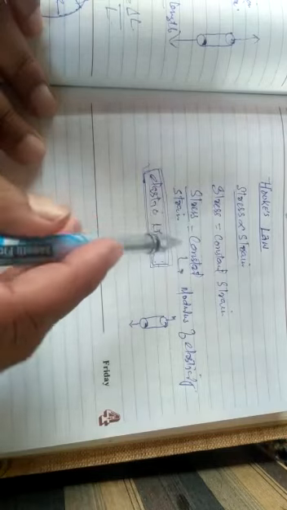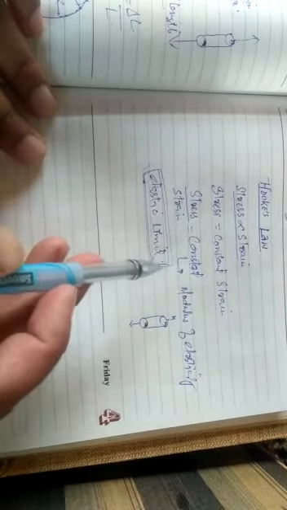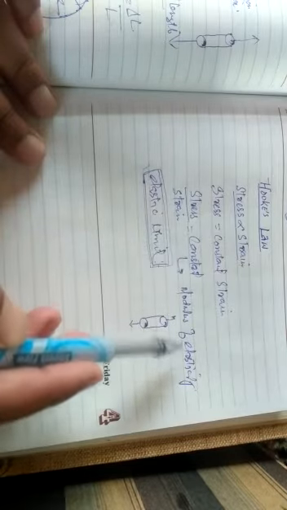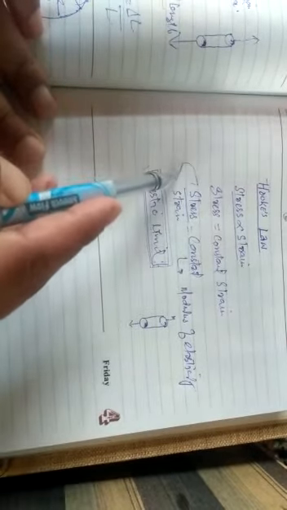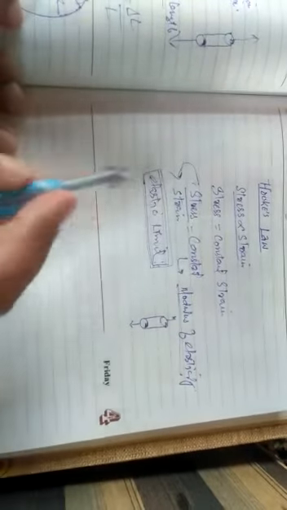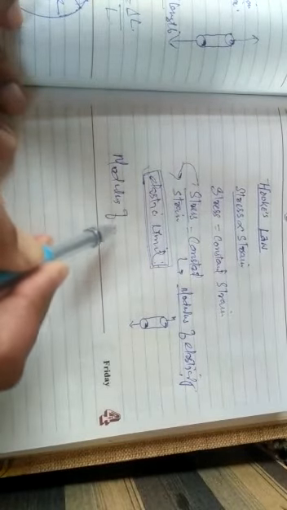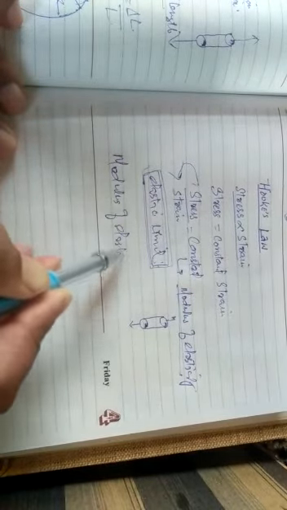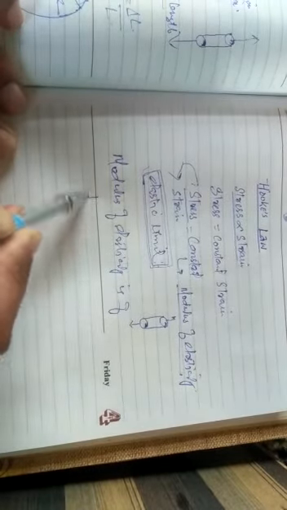Now within the elastic limit, the ratio of stress to the strain is a constant, and that constant is called the modulus of elasticity. As we have three types of stresses as well as three types of strains, this modulus of elasticity is of three types.